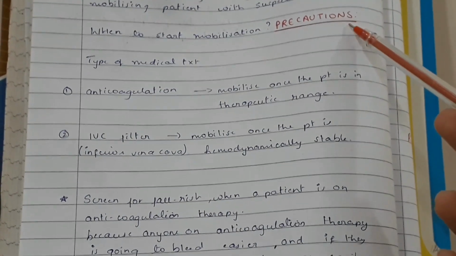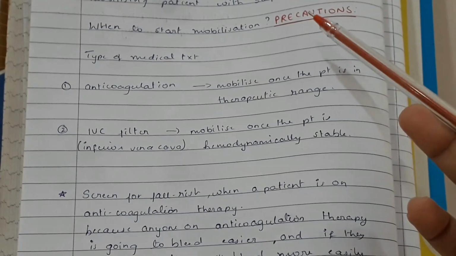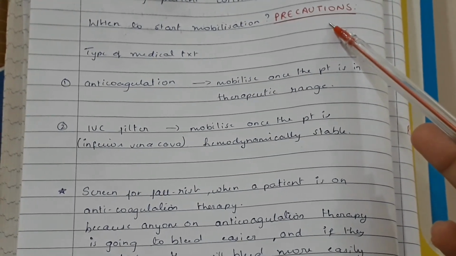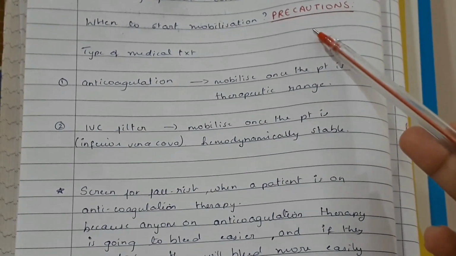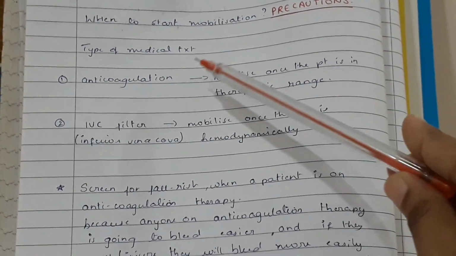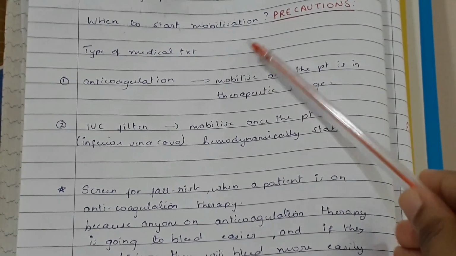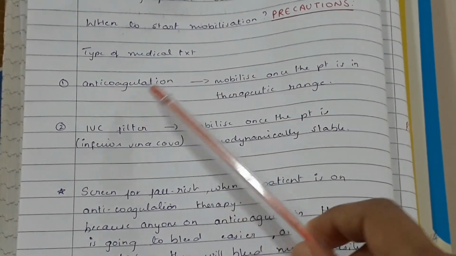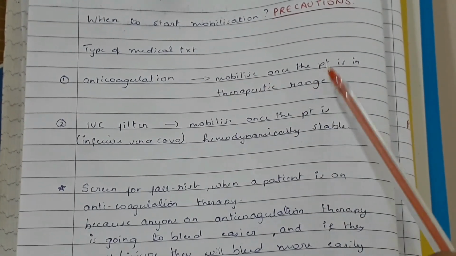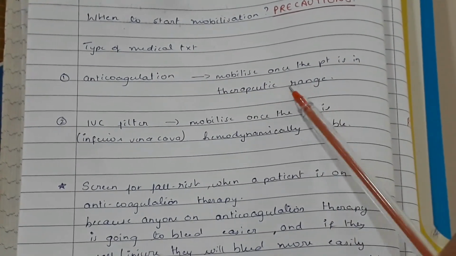Precautions for DVT. So previously under prophylactic measures, we said that early ambulation is important. So when to start this mobilization or ambulation? It depends upon the type of medical treatment which is given. So if the patient is on anticoagulation therapy, you need to mobilize the patient once the patient is in the therapeutic range.